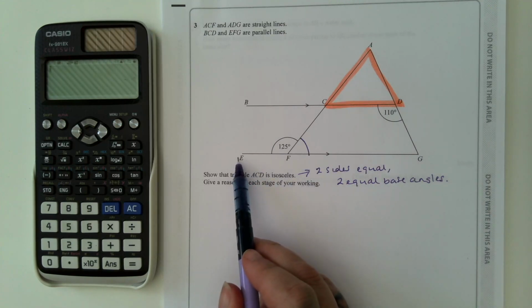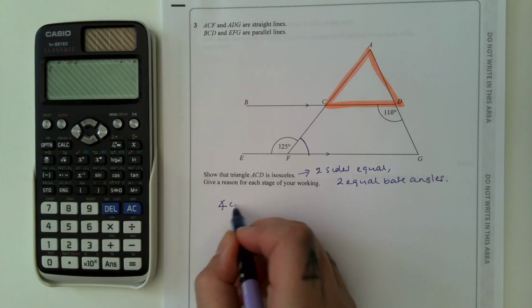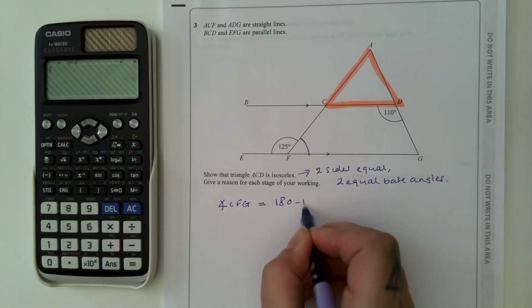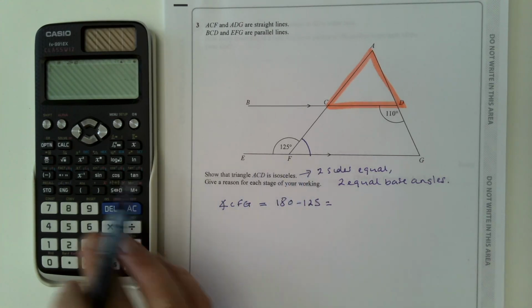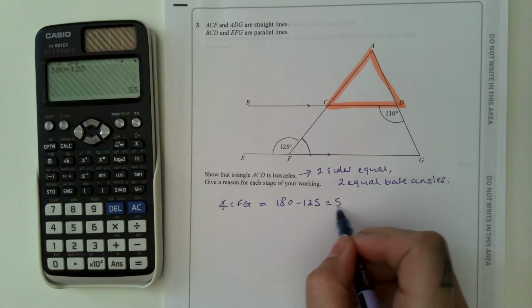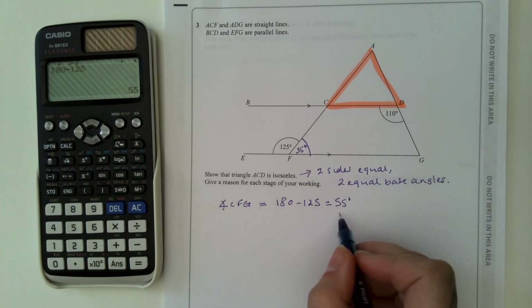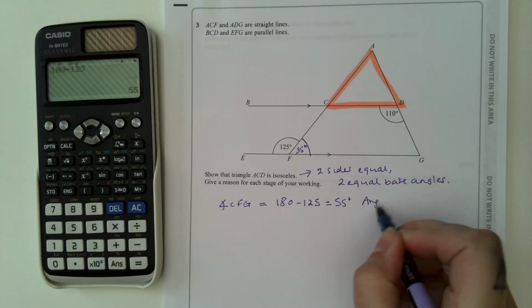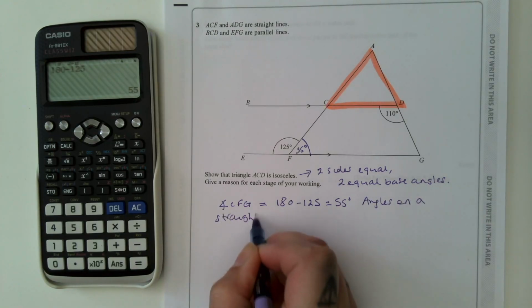So this is angle CFG. So angle CFG equals 180 subtract 125 because they're on a straight line. So 180 subtract 125 tells me that that angle is 55 degrees, and my reason for that stage of working is angles on a straight line sum to 180.